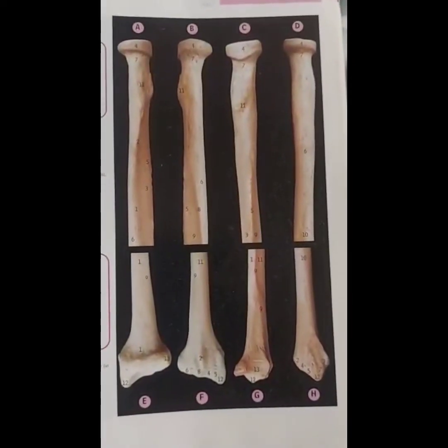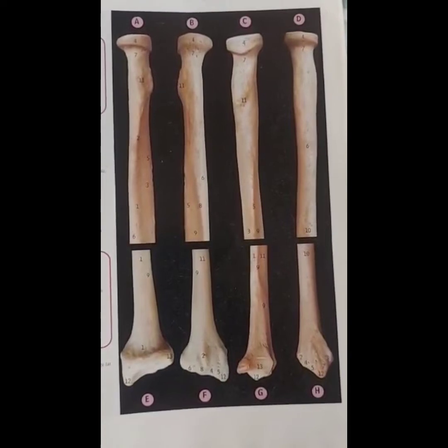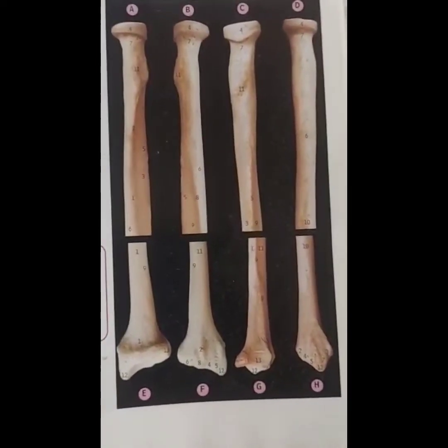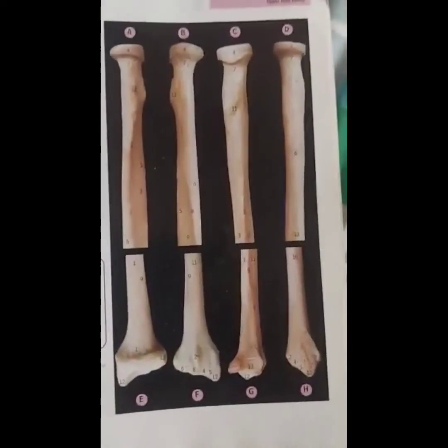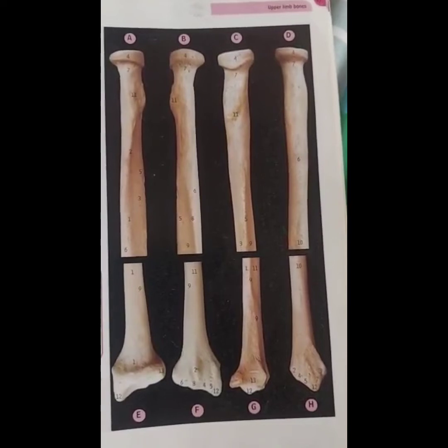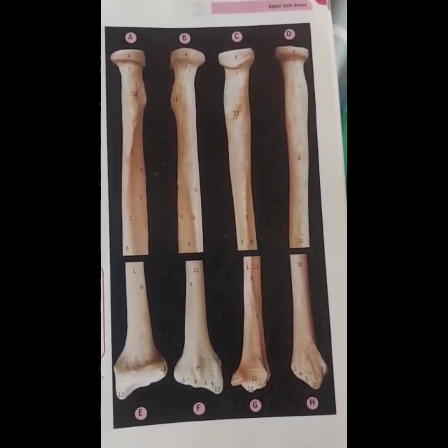Radius is the lateral bone of the forearm and is homologous with the tibia of the lower limb. It has an upper end, lower end, and shaft. Side determination: the upper end has a disc-shaped head, while the lower end is expanded with a styloid process.